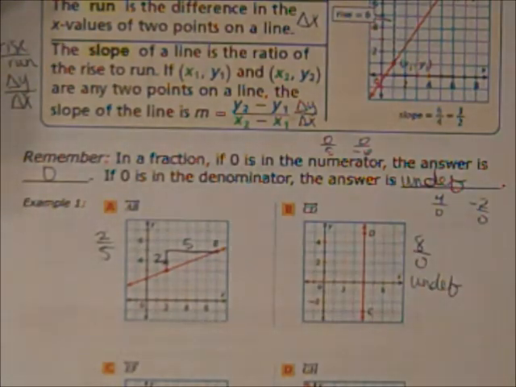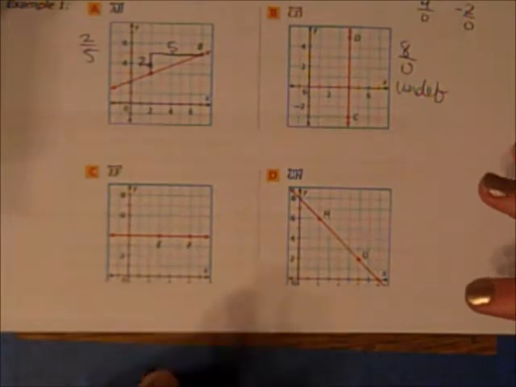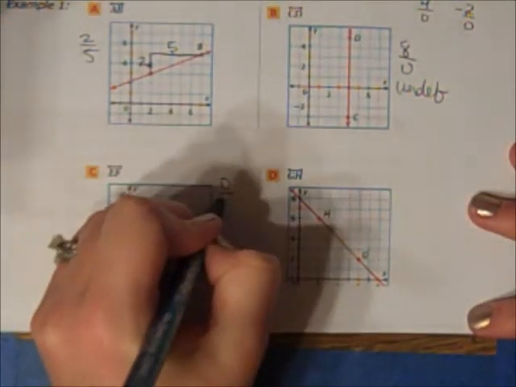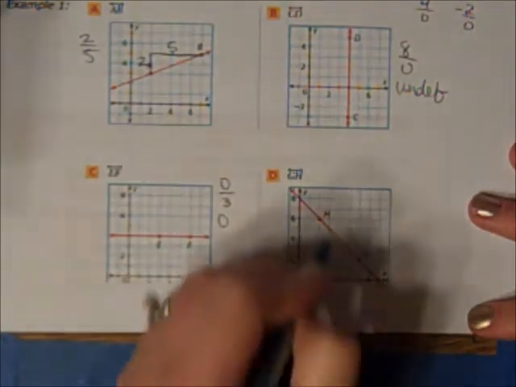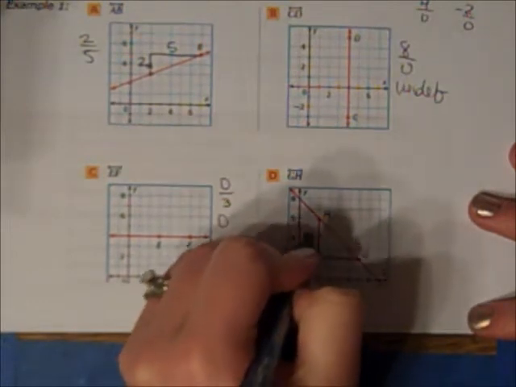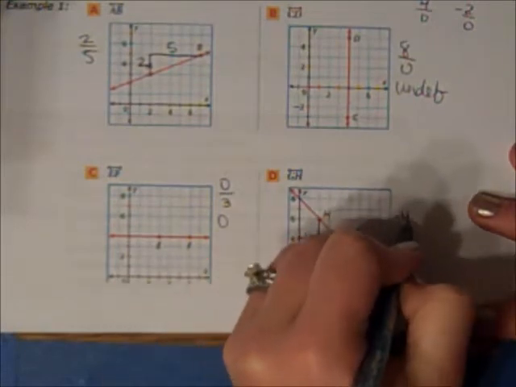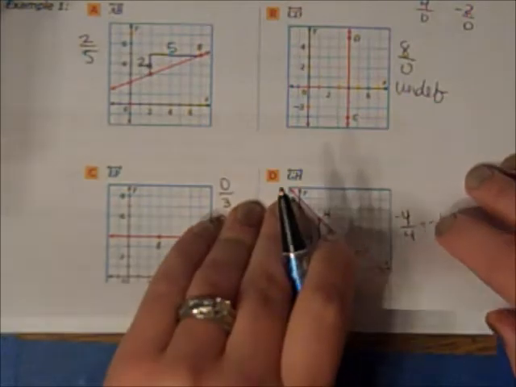Okay, pause here and do C and D. Okay, so C would be rise up 0, run over 3, and if 0 is in the top, that is just 0. And D would be down 4, over 4, which would be a slope of -1.